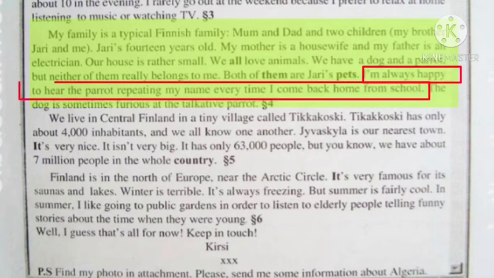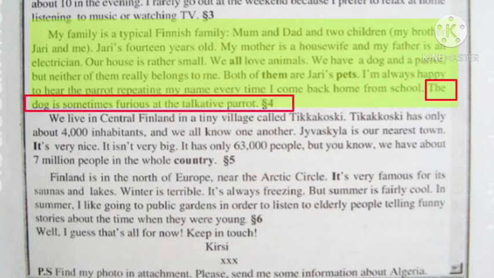I am always happy. See here, always. So this sentence must be written down. I am always happy to hear the parrot repeating my name every time I come back home from school. The dog is sometimes furious at the talkative parrot. The dog is sometimes. This sentence also must be written.